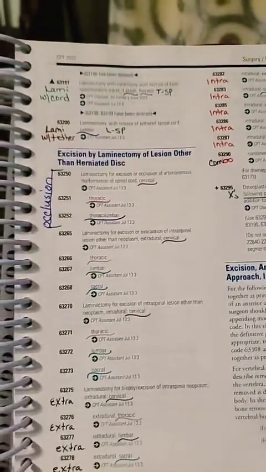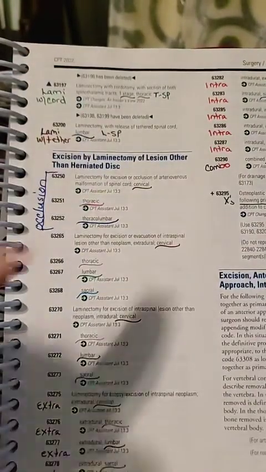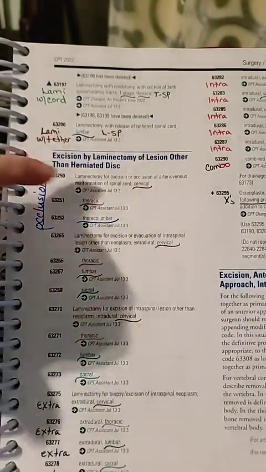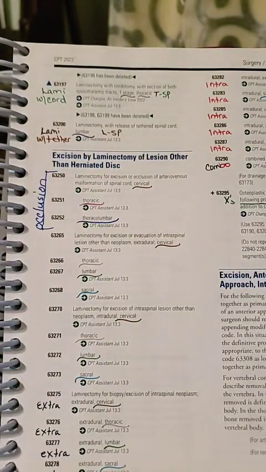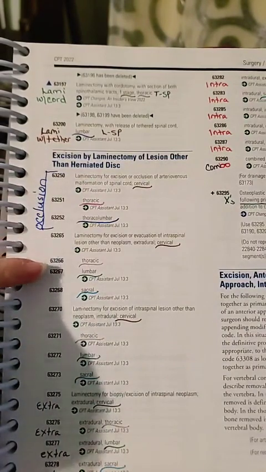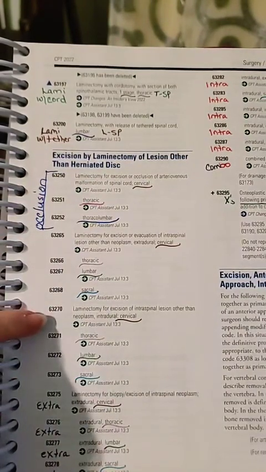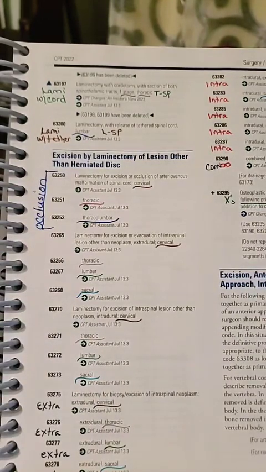So when you're doing laminectomies, you can't just pick laminectomy cervical. You got to find out if you're intra, extra, if you're doing an occlusion or an evacuation or excision or a lesion or a neoplasm along with all that.